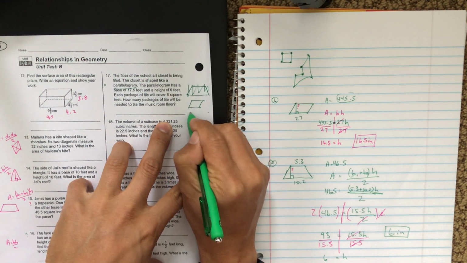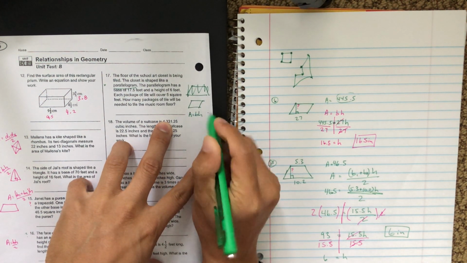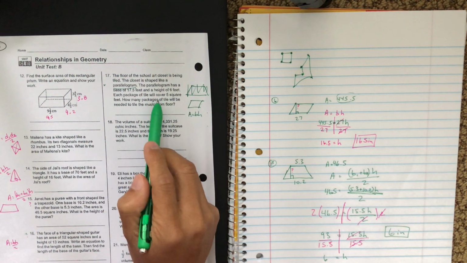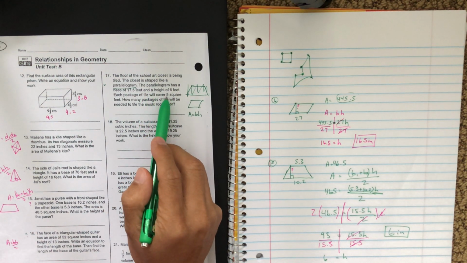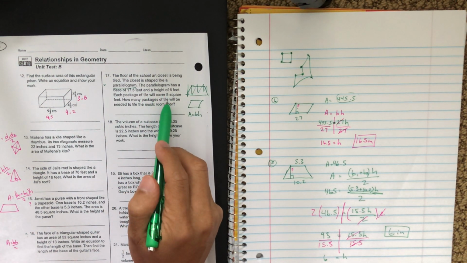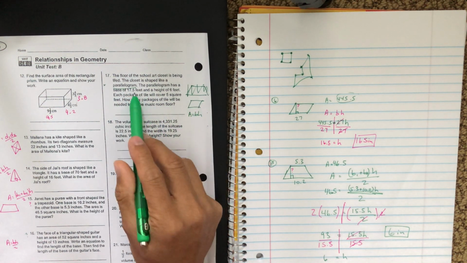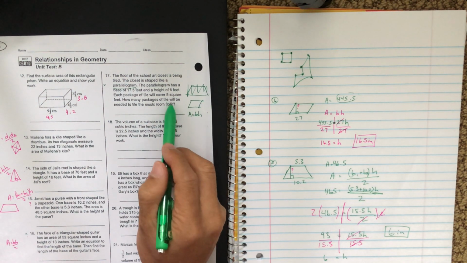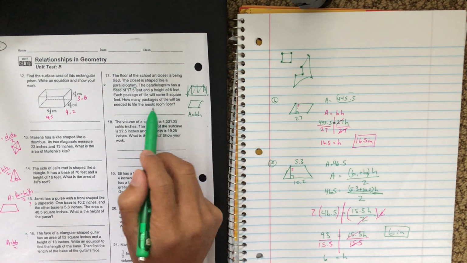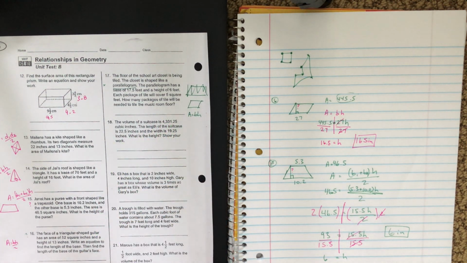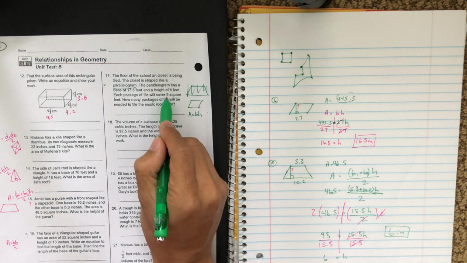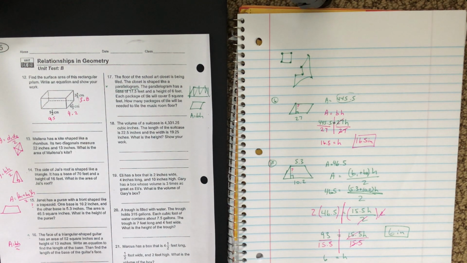And its area equals base times height. But it's not just finding the area. It wants you to find out how many packages of tile you need to cover this floor. So after you figure out the area, you need to divide it by how much each box of tiles covers, which is 5 square feet. So go ahead and try those on your own.